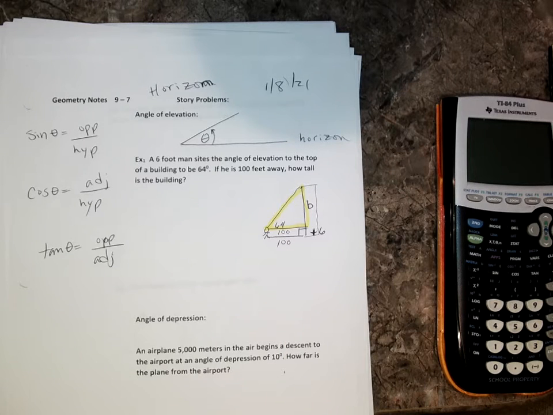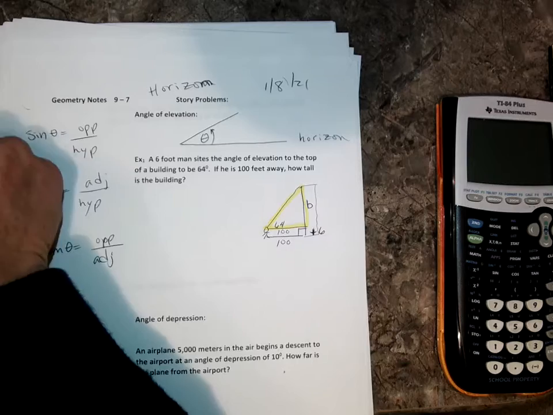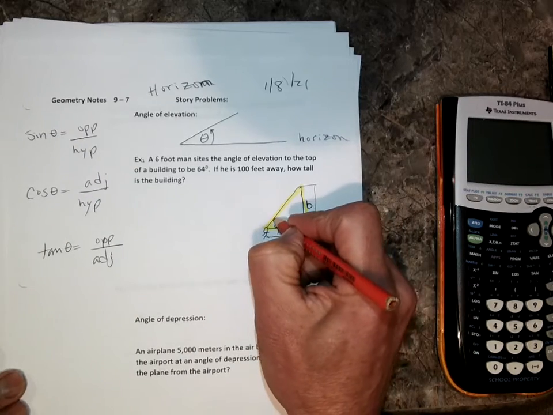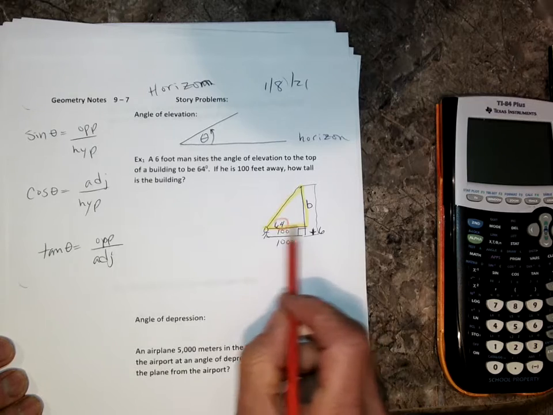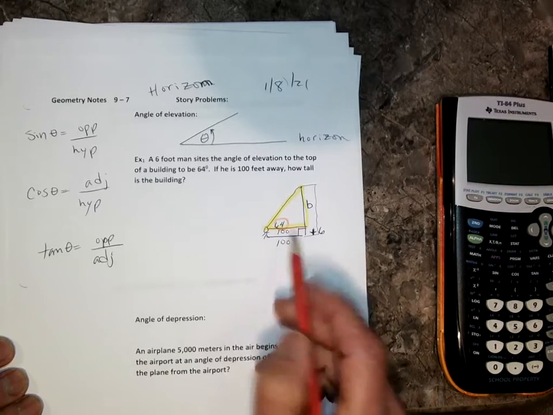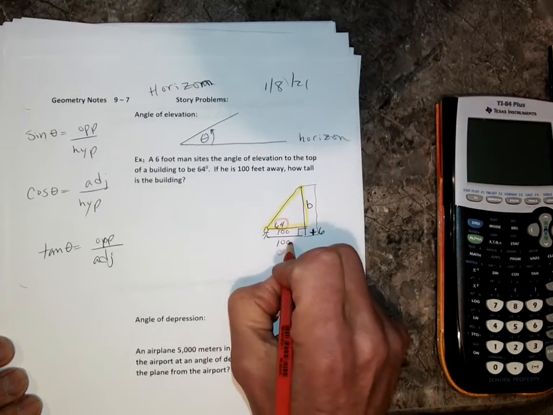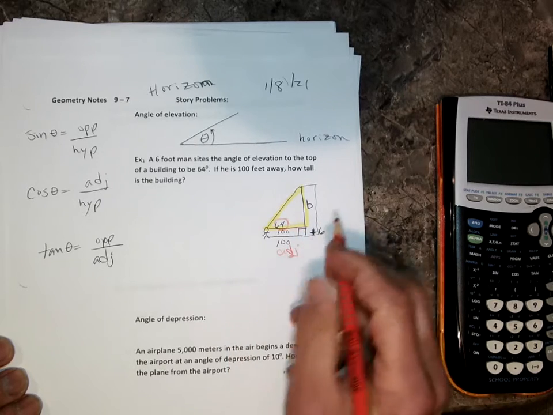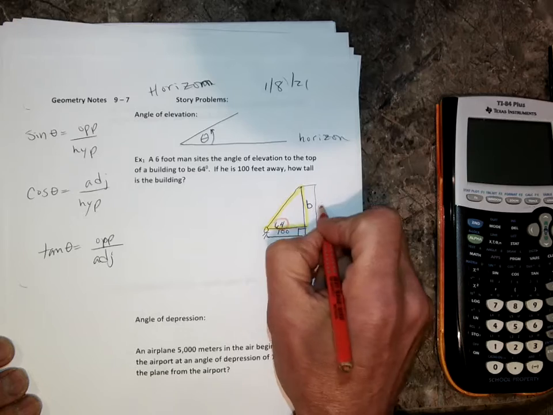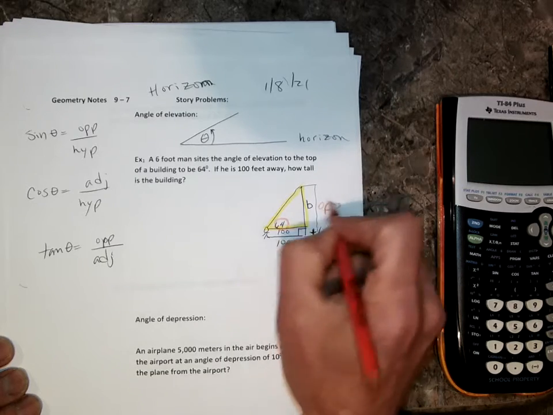So, as always, what we do is we start at the angle. Here's my angle. We label our sides. Well, the 100 is right next to the man. That's my adjacent side. And the B of the building is opposite of him, so it's the opposite side.